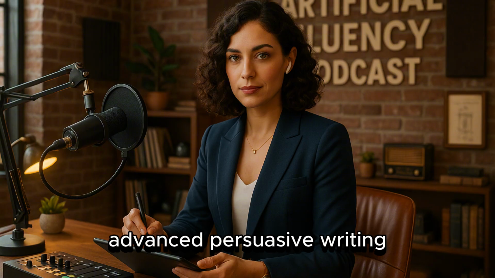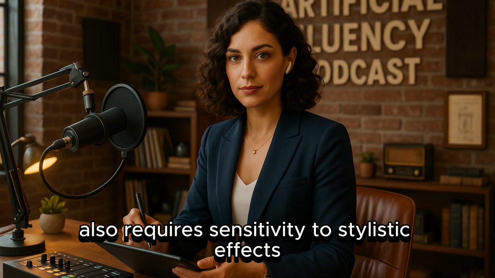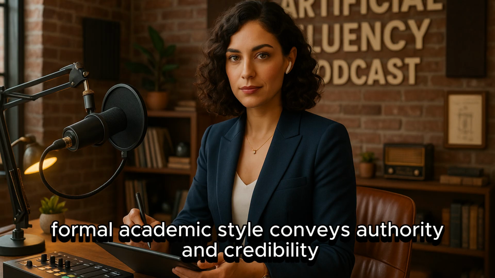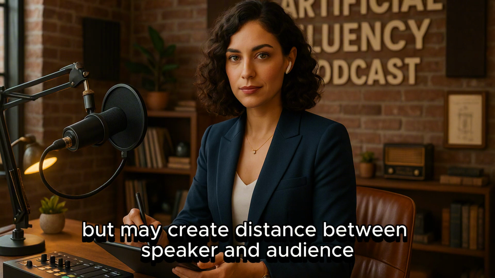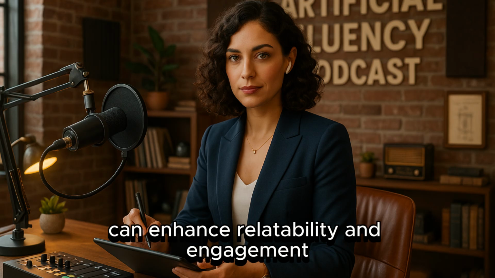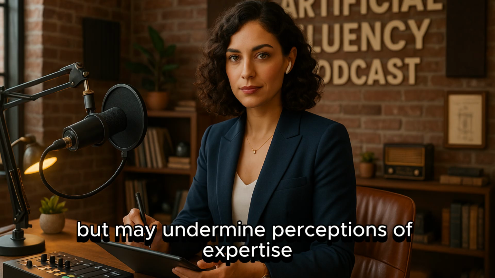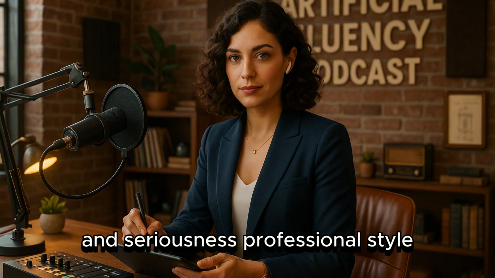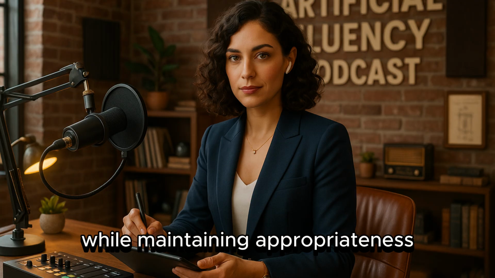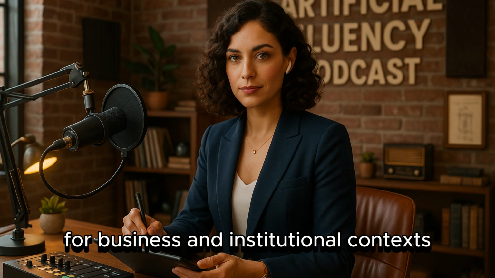Advanced persuasive writing also requires sensitivity to stylistic effects and their relationship to persuasive goals. Formal academic style conveys authority and credibility, but may create distance between speaker and audience. Conversational style can enhance relatability and engagement, but may undermine perceptions of expertise and seriousness. Professional style attempts to balance these competing demands while maintaining appropriateness for business and institutional contexts.